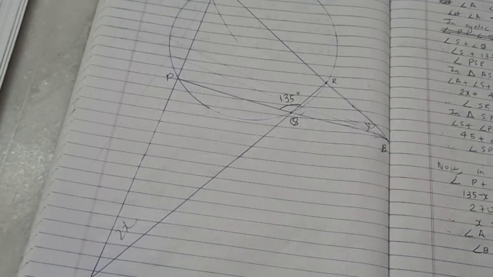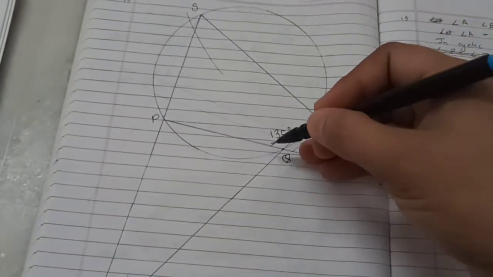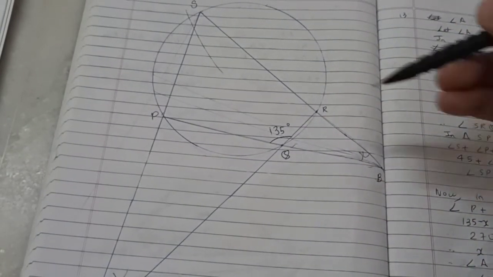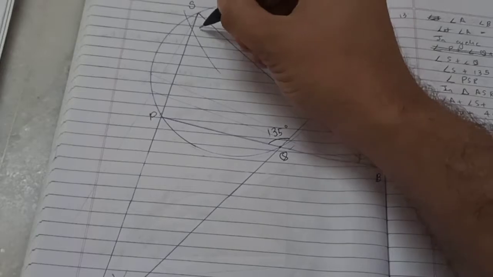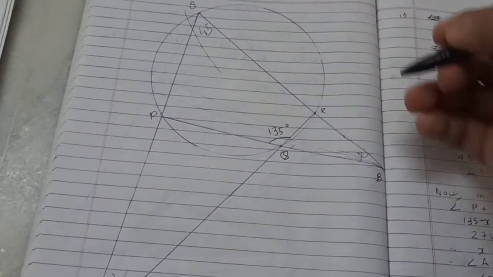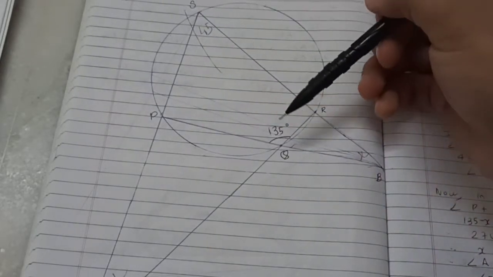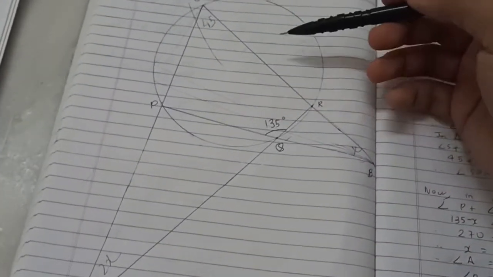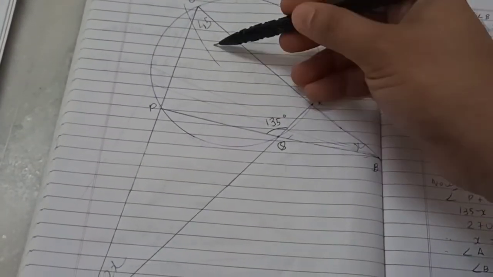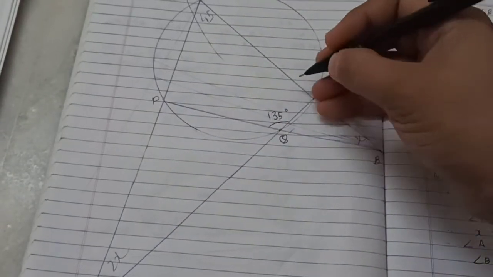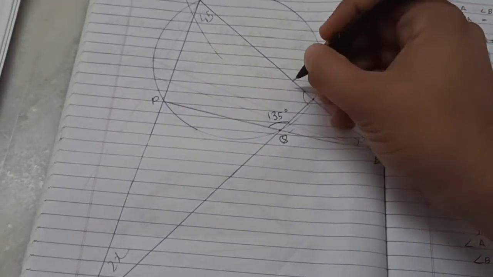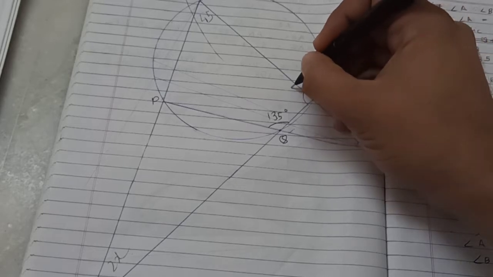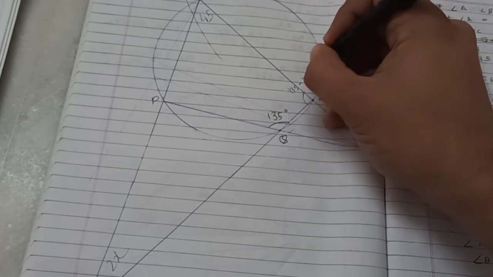So in this sum, first of all, if this is 135, it's a cyclic quadrilateral, so if this is 135, this will be 45. Now in triangle SRA, in this triangle, this is 45 and this is x. So by angle sum property, how much will this be? 180 minus 45 minus 2x, it will be 135 minus 2x.